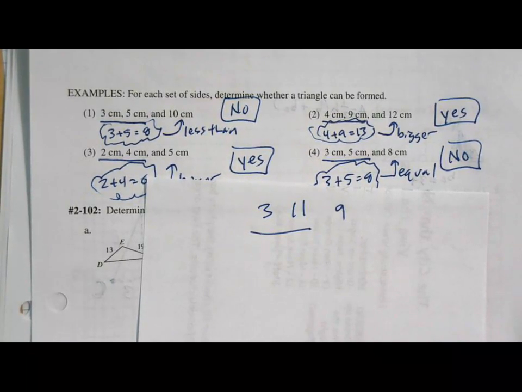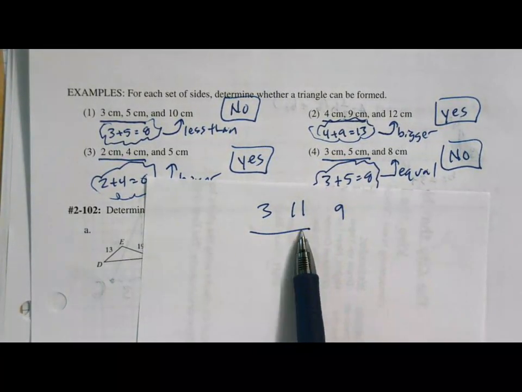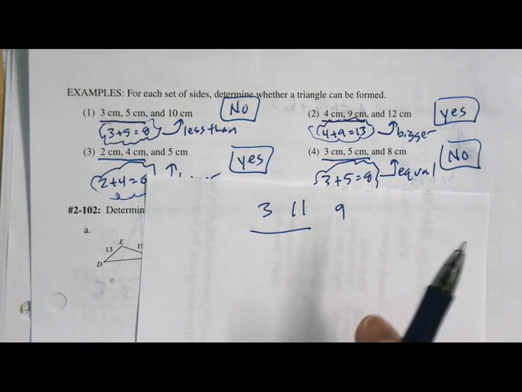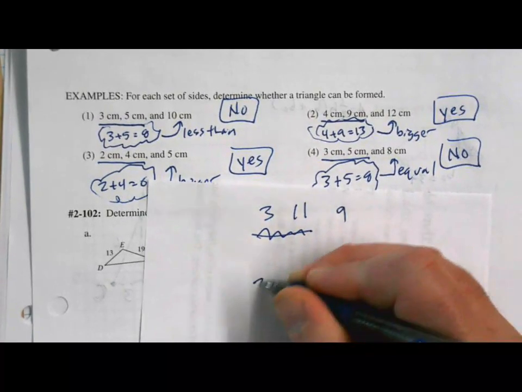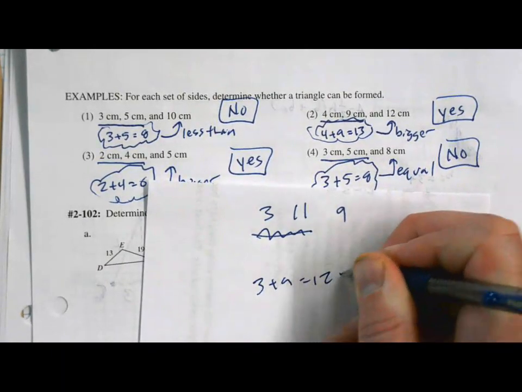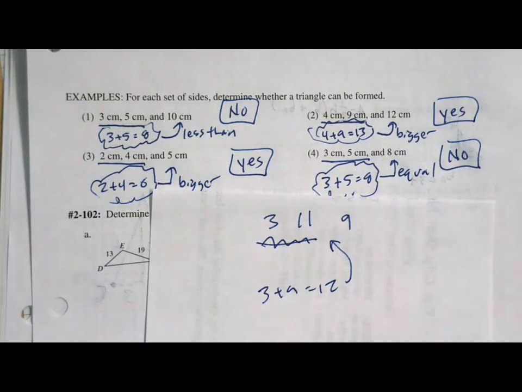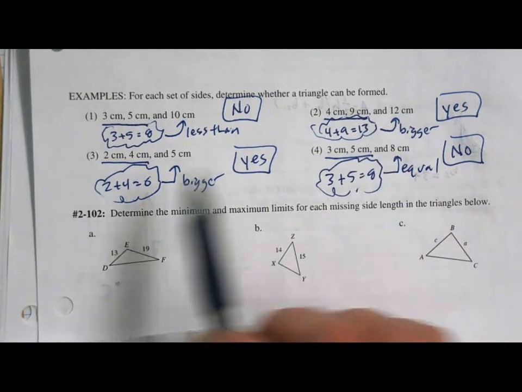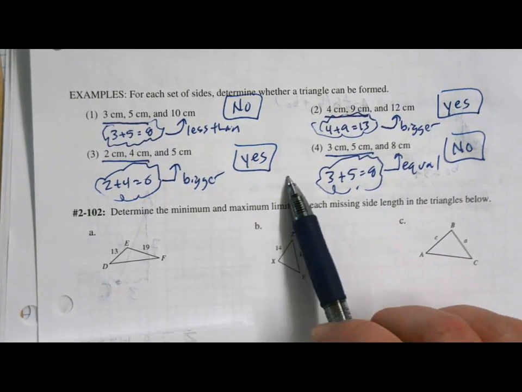But do you see how somebody might be tempted to say, oh, I'm going to add the 3 plus the 11, that's 14, 9's too small, that doesn't work, right? You got to add the two small ones. So if we did 3 plus 9, that's 12, and that does work. So it's not the first two compared to the last one, it's the two smallest compared to the biggest. And I kind of wish that I hadn't had all of these examples be in numerical order for that reason, right? Okay, so that's important. You might want to make a note of that.